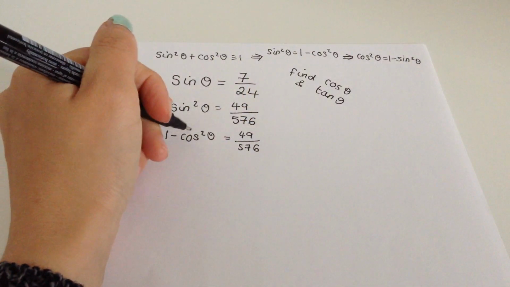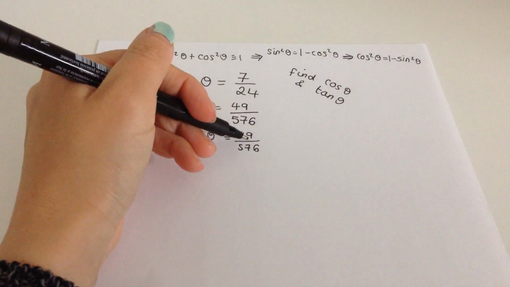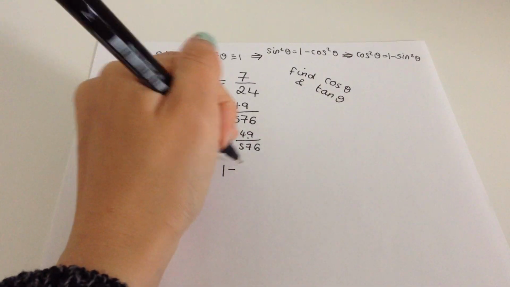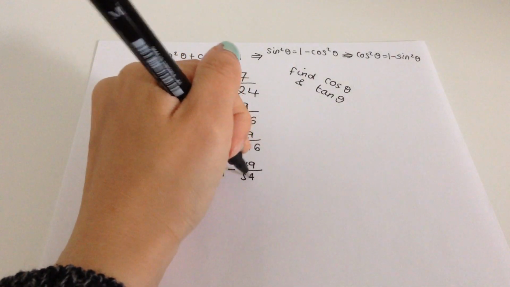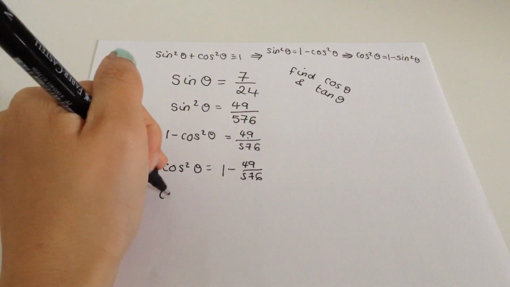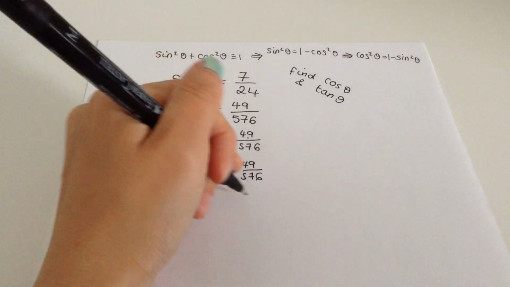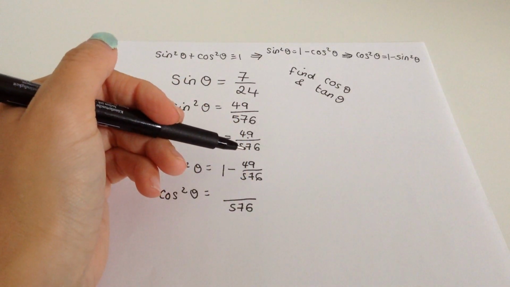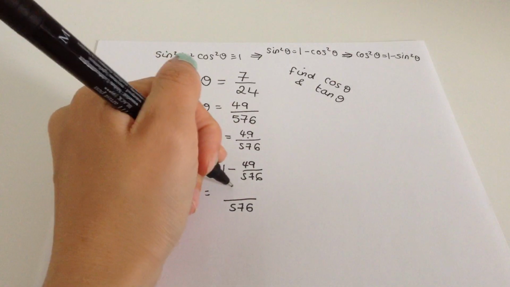Then I add cos squared to both sides and take this away from both sides, so I end up with that. 576 take away 49, 527.